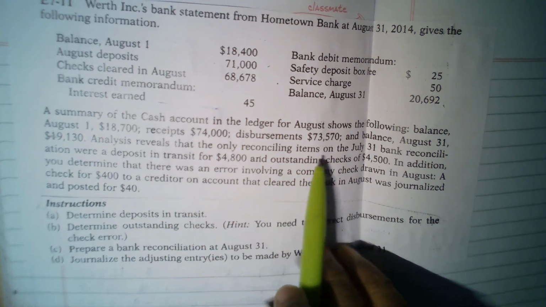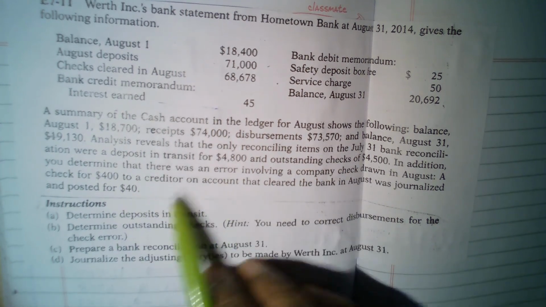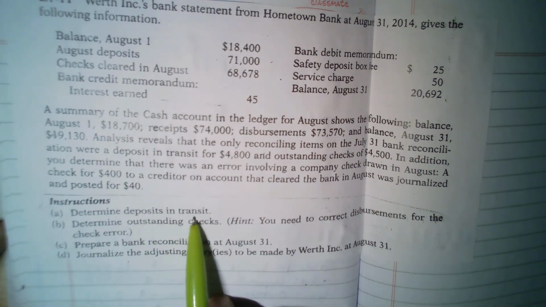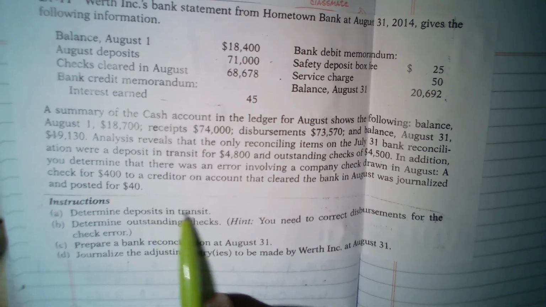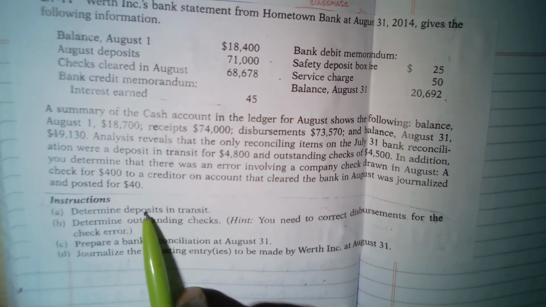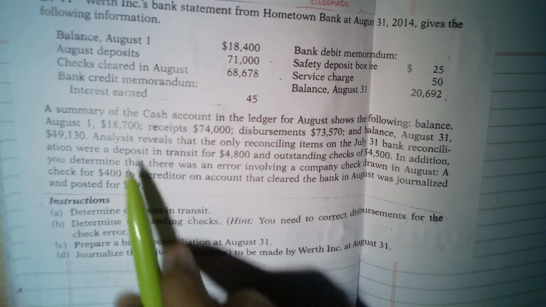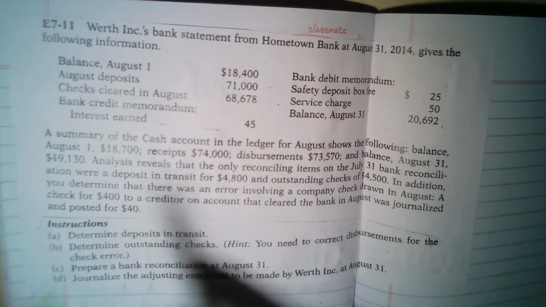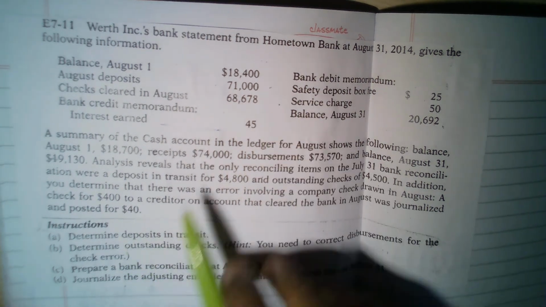Analysis reveals the only reconciling items, so some information is given. First, what is asked is to determine the deposits in transit. So what are deposits in transit? These are deposits that are recorded on the company side, that is Werth Inc., but not yet received by the Hometown Bank. So let us try to do that.